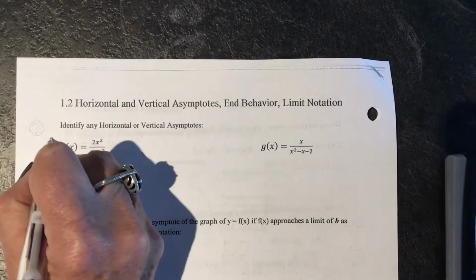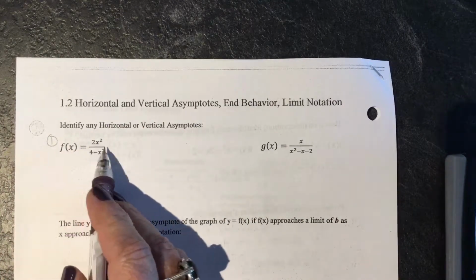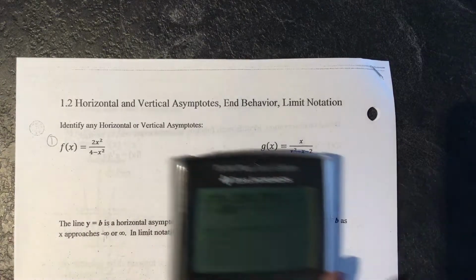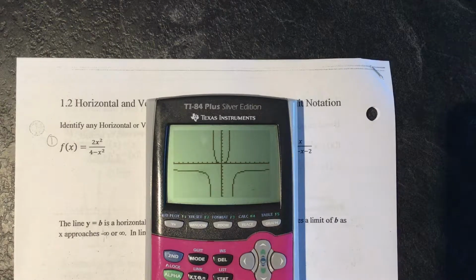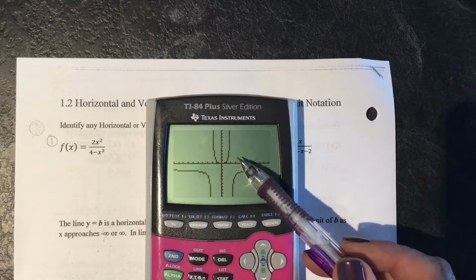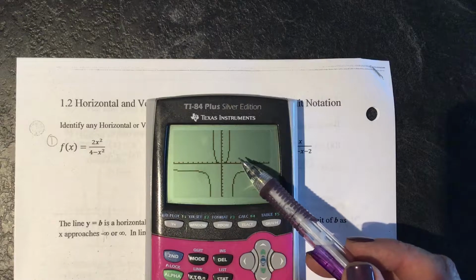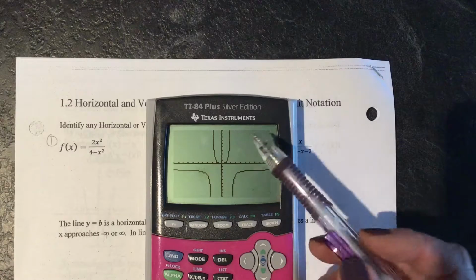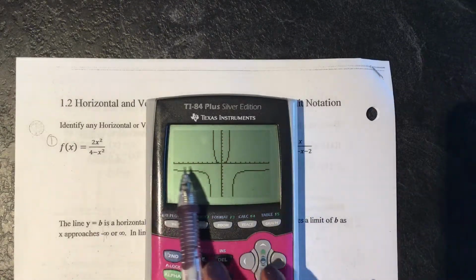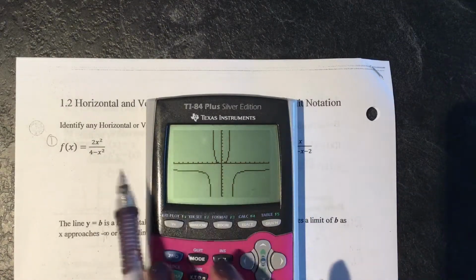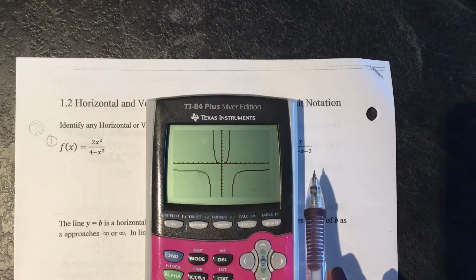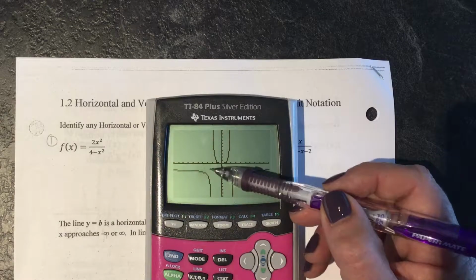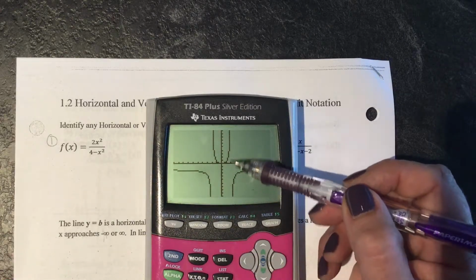So the first thing we're going to do is look at this first function here, 2x squared divided by 4 minus x squared. And we type that into our calculator and we graph it. Up until now, we've been looking at graphs similar to this and just assuming that we have an asymptote. If I glance at this, as I move along the x-axis from left to right, approaching positive infinity, it looks like I could possibly have a vertical asymptote at -2 and another one at +2.